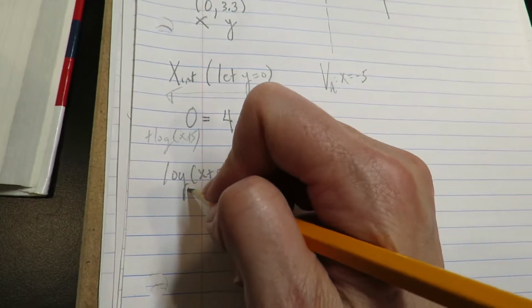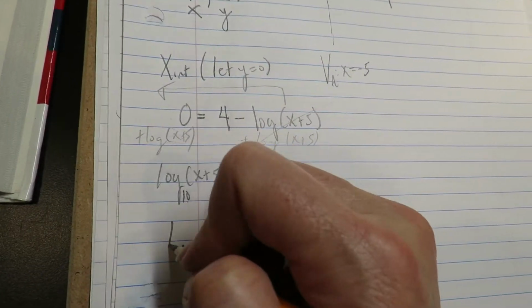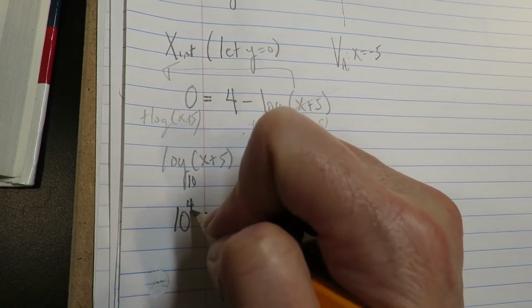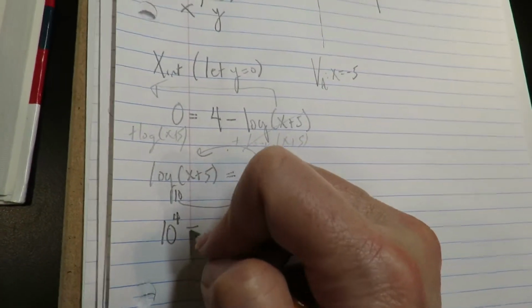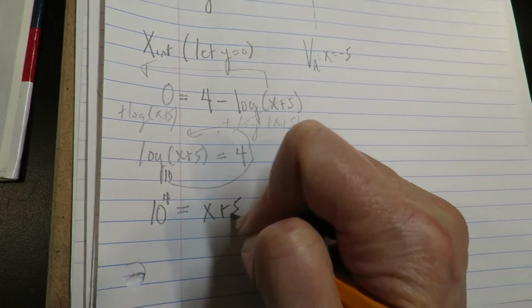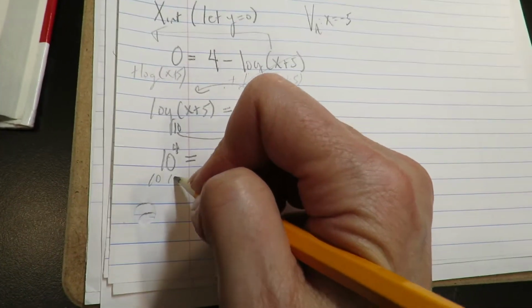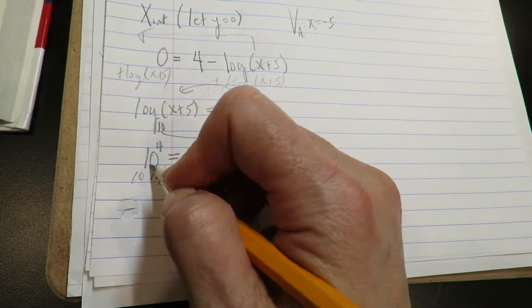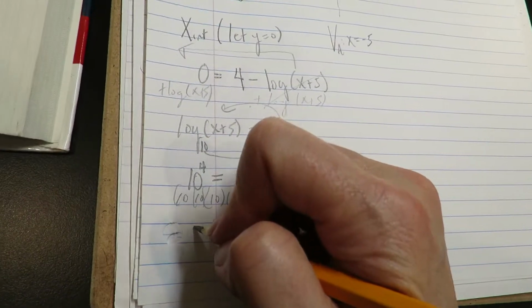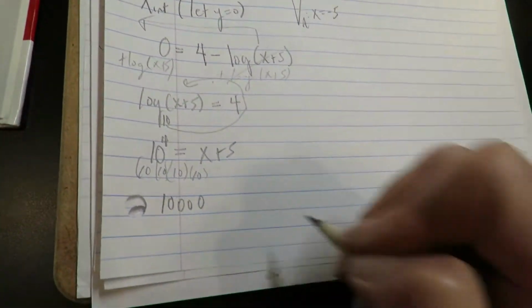So again, we're solving a log. This is base 10, so you can see this number is going to be huge, right? It's 10 to the 4th power, because now I have to rewrite it in exponential notation. 10 to the 4th power equals x plus 5. Right? 10 to the 4th is 10 times 10 times 10 times 10, so you're going to have 4 zeros there. That's 10,000.